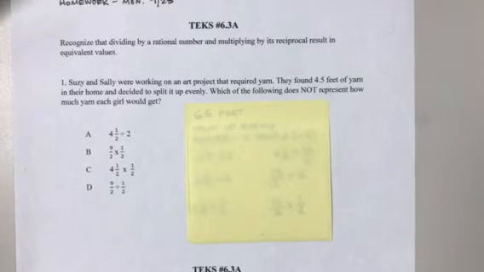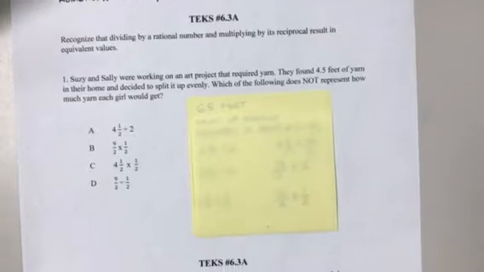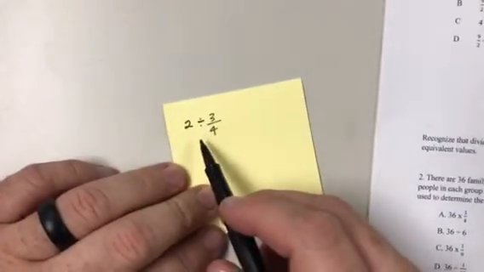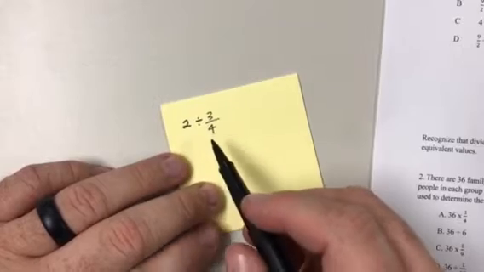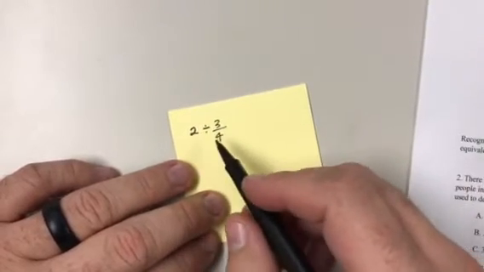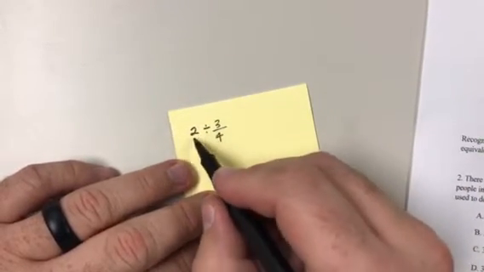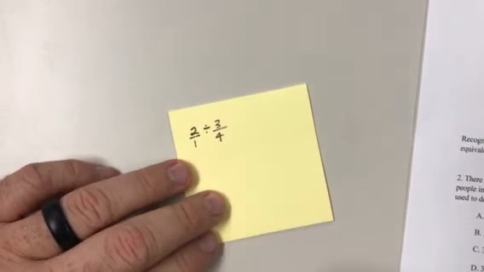Hey everybody, here's a homework help for tonight over TEAC 6.3a, which is to recognize that dividing by a rational number and multiplying by its reciprocal result in the same value or equivalent values. To get started, this is the basis of it right here. If you are dividing a rational number, which 2 is a rational number, any whole number can be made into a rational number by giving it a denominator of 1.